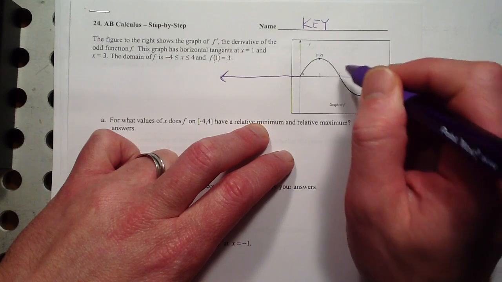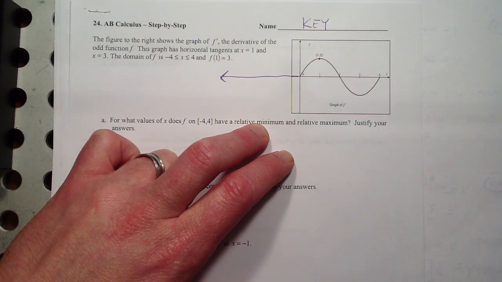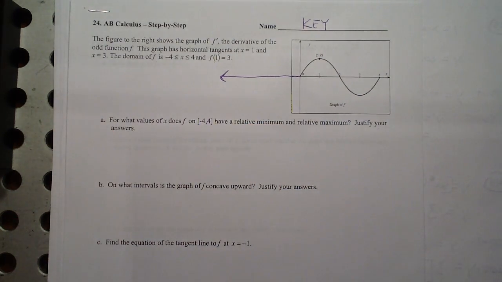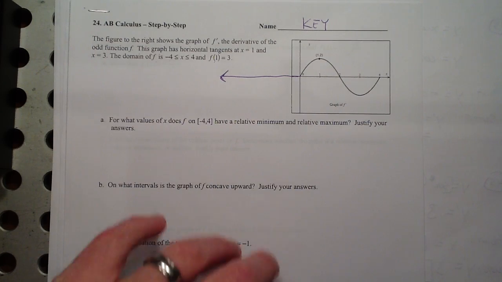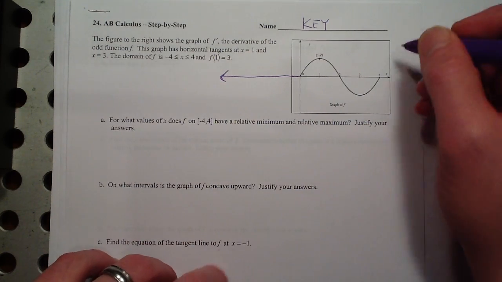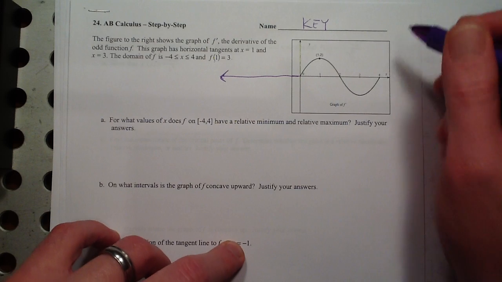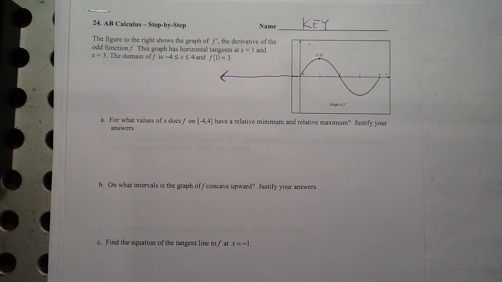We're looking at the derivative here of something that is an odd function. Think of all the odd functions you know, for example, y equals x cubed, that's an odd function. Well, its derivative is an even function, because when you take the derivative, it's 3x squared. That goes to an even function. Sine is an odd function, but its derivative is cosine. Its derivative is an even function.